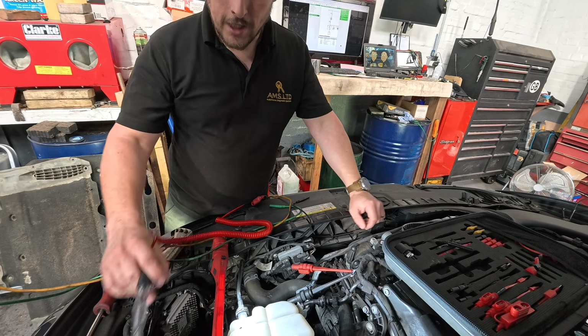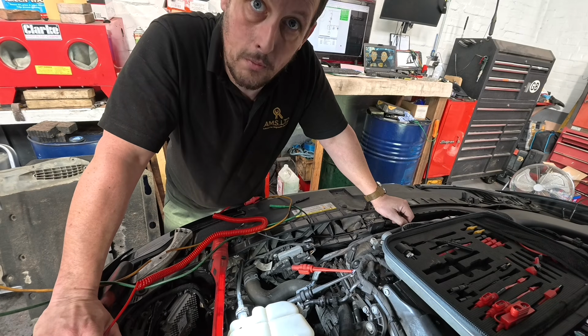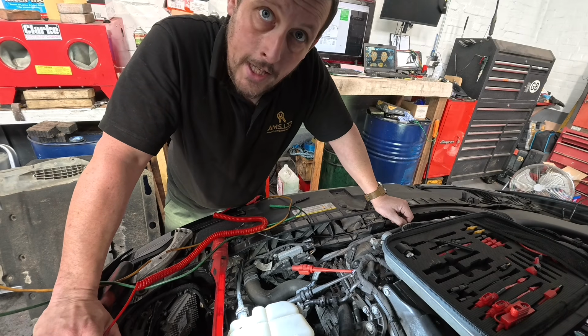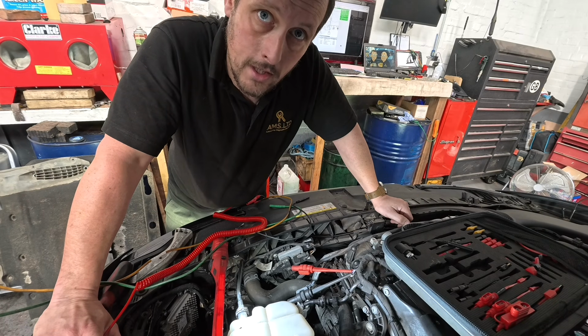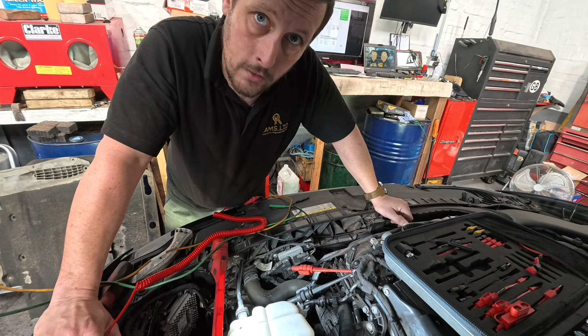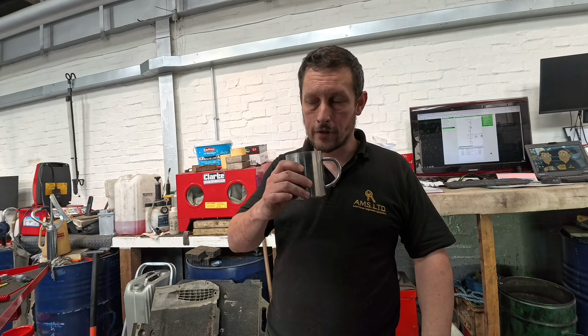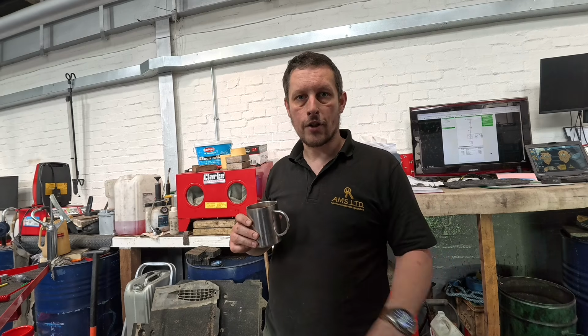Now, to check the other side, we're going to have to break out the scope. So let's attach the scope leads and see if we can see what kind of signal we've got to and from this solenoid valve. I've got our scope plugged into the two wires, and I've got the ignition on currently. Let's have a look and see actually what we've got here. Ignition on, engine off.